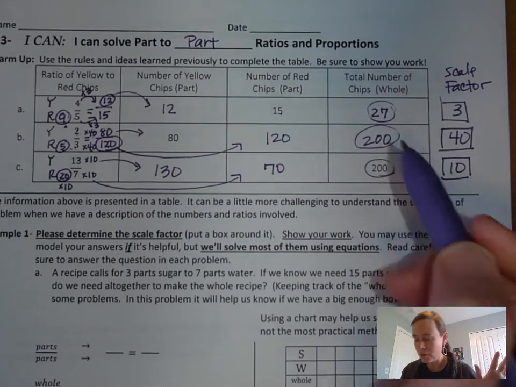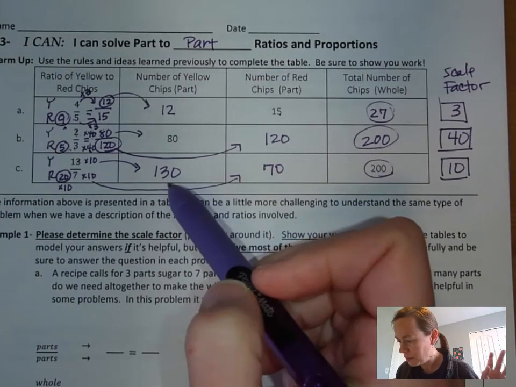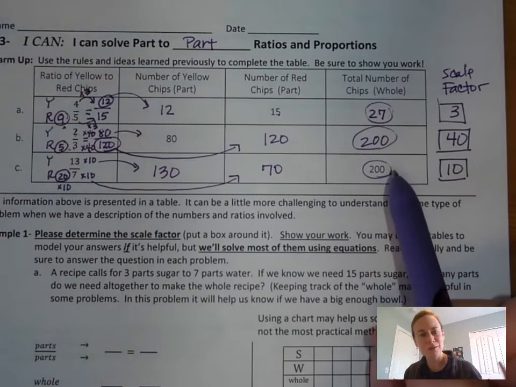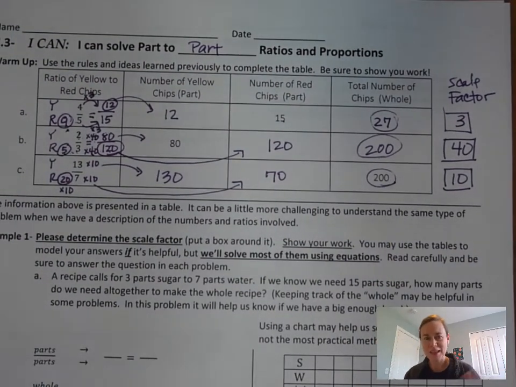Okay, so now just to double check our work, number of yellow chips 130 plus number of red chips 70 equals 200. Looks like we got it. So that's kind of how that works.